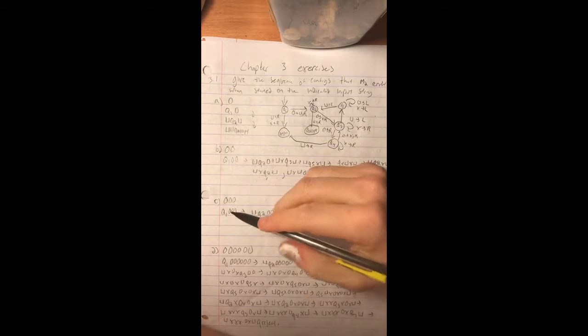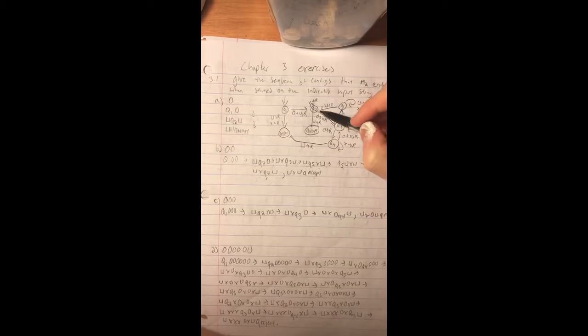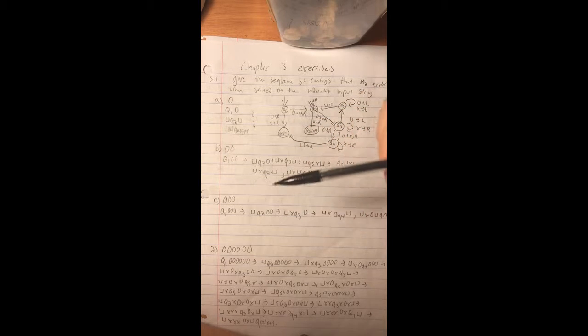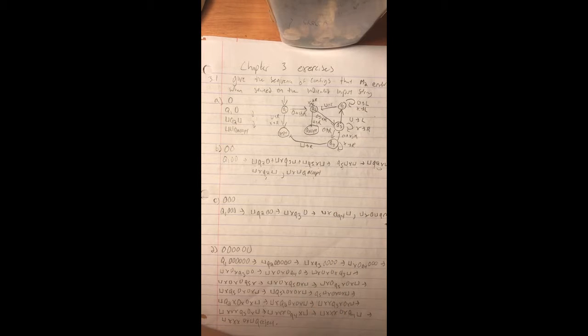Okay, so now triple zeros. Also, this makes sense because it's good to know going into it that this machine only accepts on powers of 2. So it would be 1, 2, 4, 8, and so on. So 3 should not accept going into it. And we see that it doesn't, basically.